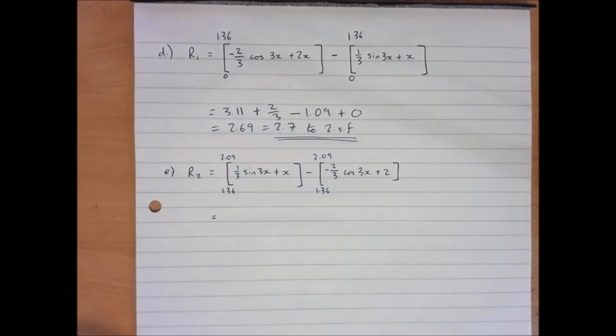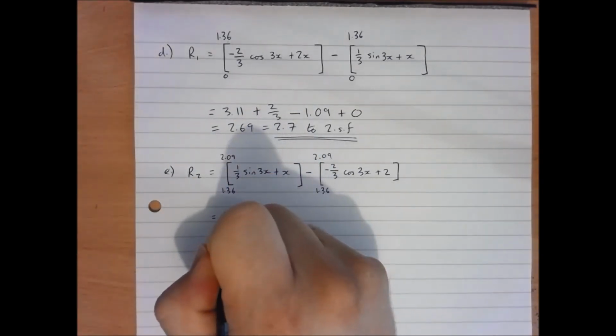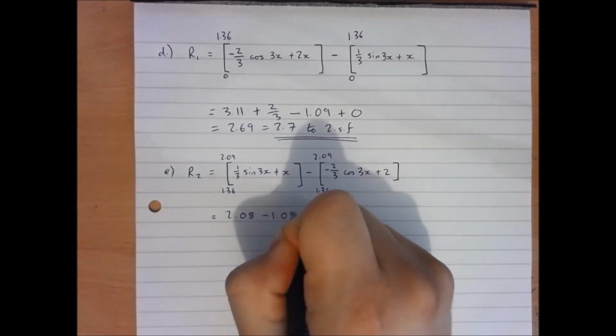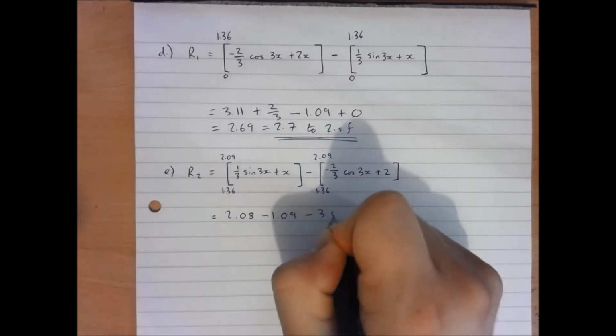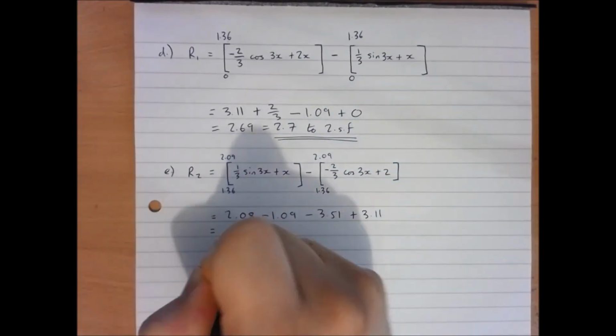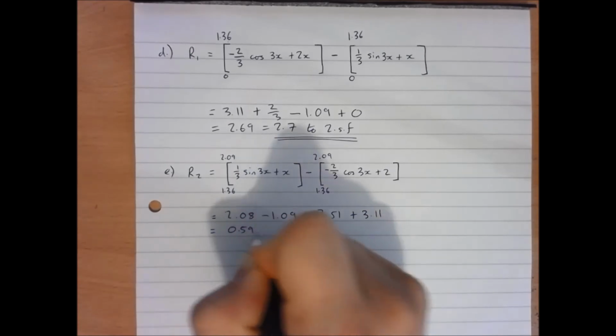Again, if I just substitute these in a calculator, I get 2.08 minus 1.09 minus 3.51 plus 3.11, and that is equal to 0.59 to 2 significant figures.